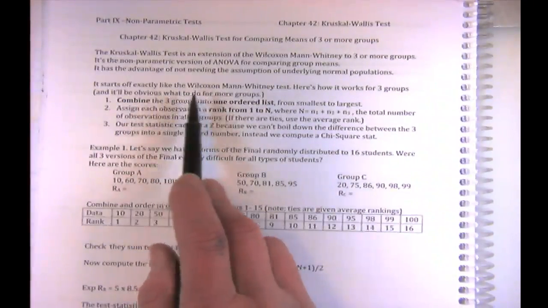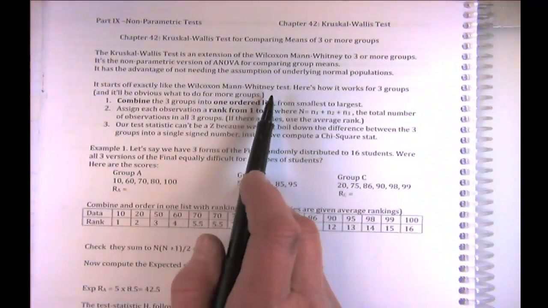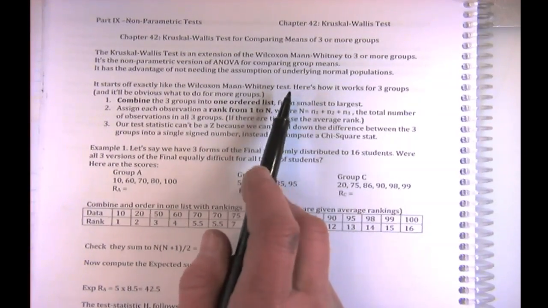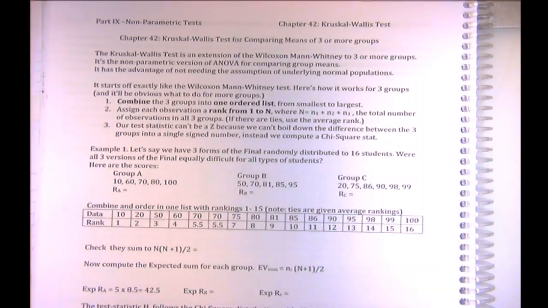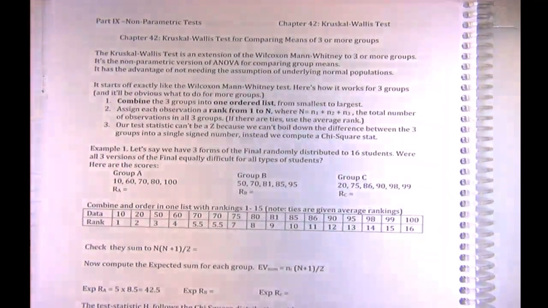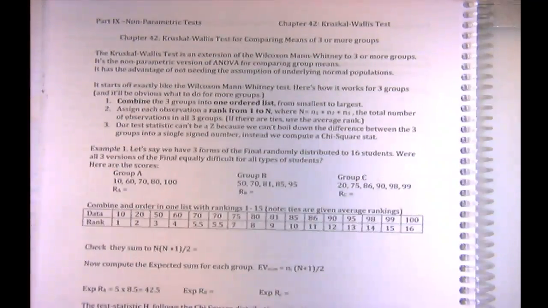Now, it starts off exactly like the Wilcoxon-Mann-Whitney test that we did previously. I have to pull up a different notebook to show you here. That we did in the previous chapter. You just did homework on that, so I probably don't even have to show you. It's probably very fresh in your minds. All right.